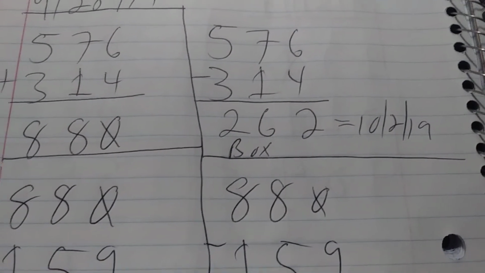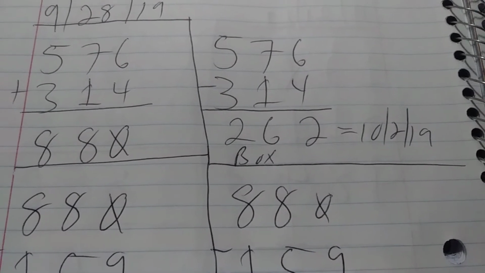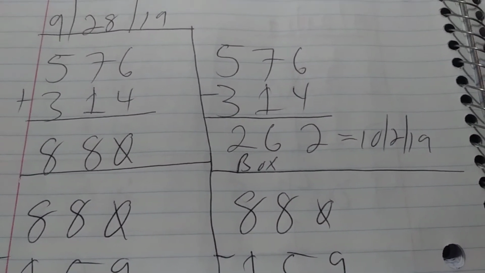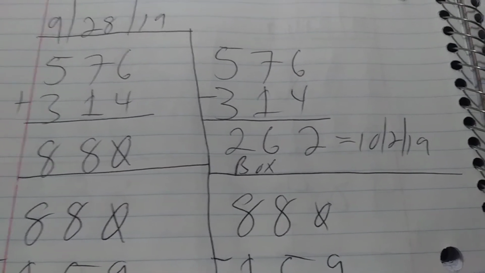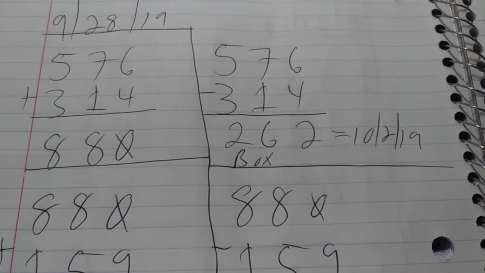You're going to minus off 314 from 576. 5 minus 3 is 2, 7 minus 1 is 6, and then 6 minus 4 is 2. That number did hit on October 2nd.